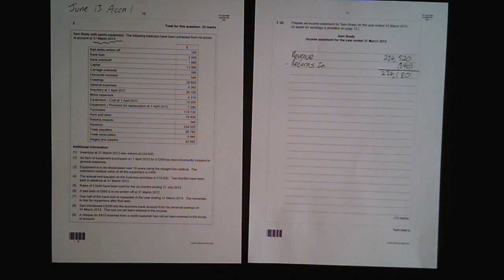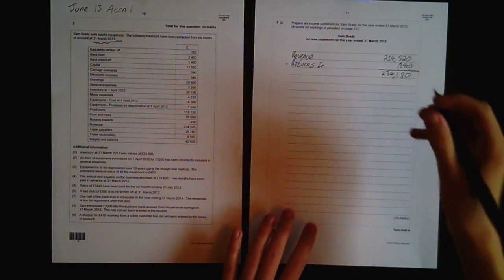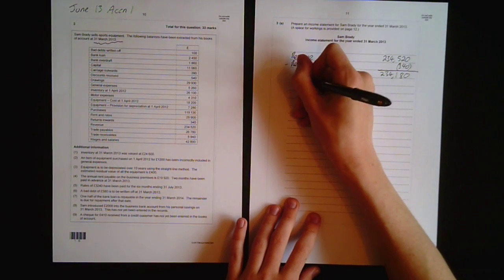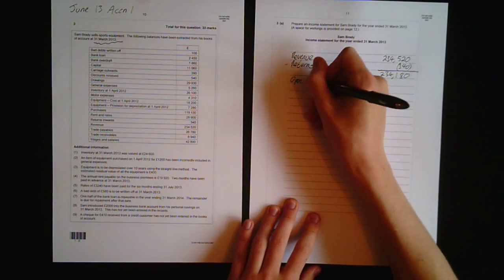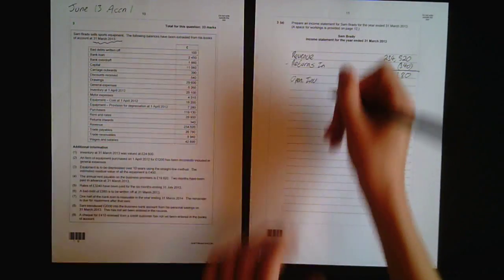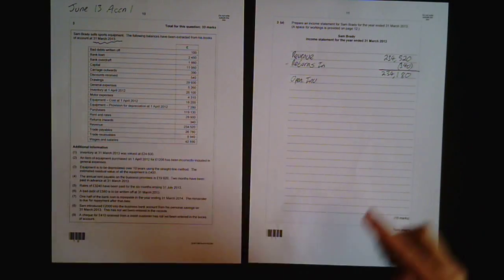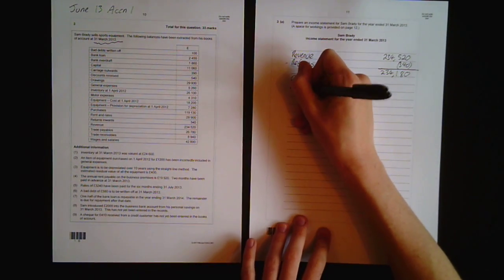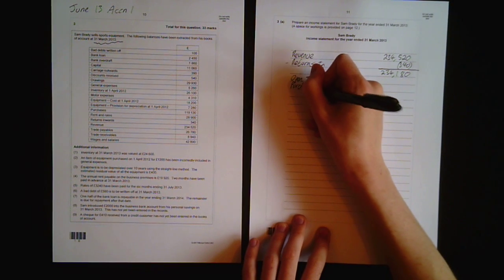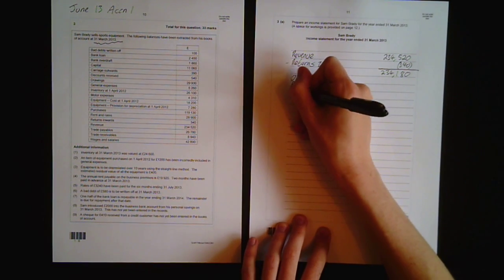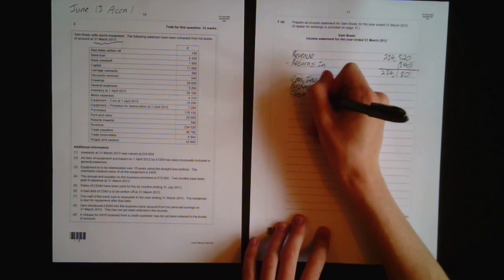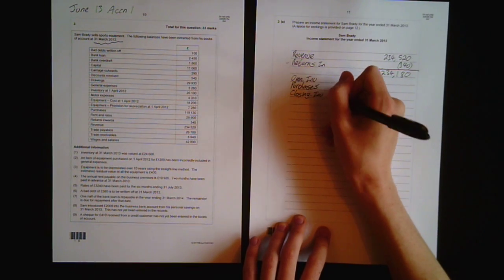So after revenue, we have to do our cost of sales, and cost of sales always opens up with our opening inventory. Sorry, I'm having to abbreviate just so it makes the video quicker. We're going to add on our purchases, and we're going to take away our closing inventory.